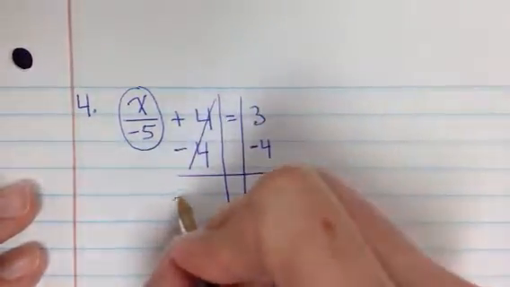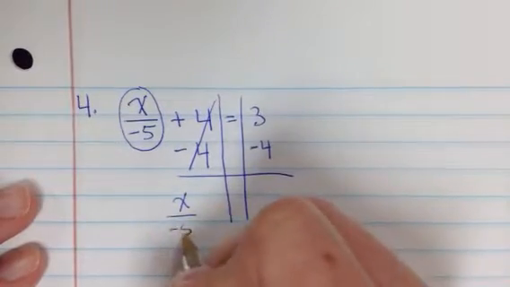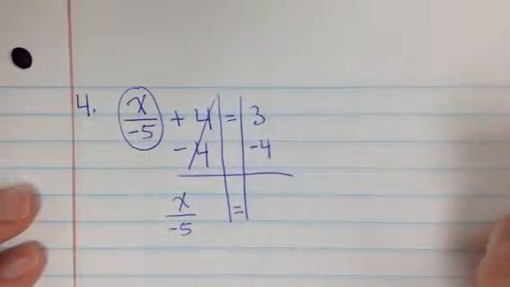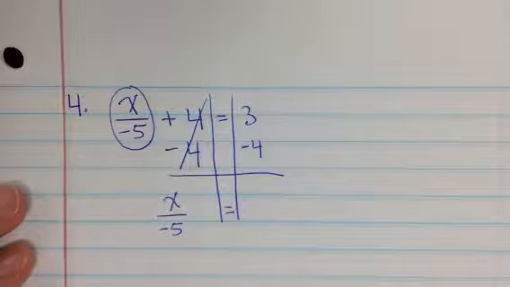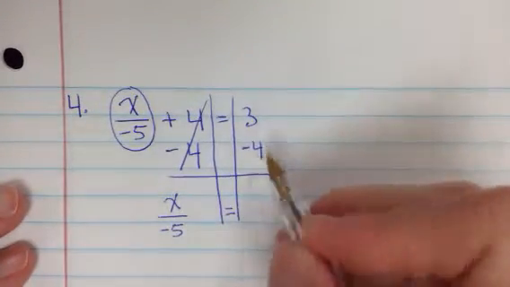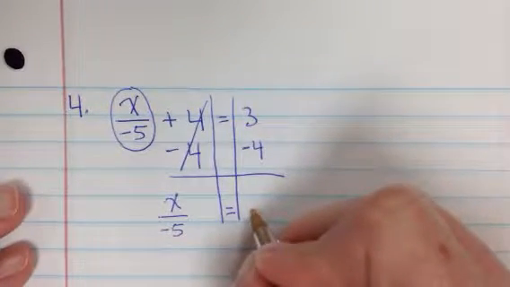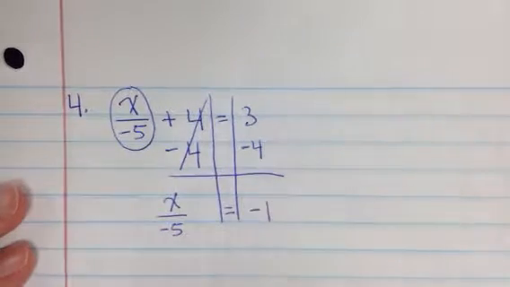I'm going to rewrite my problem. X divided by a -5 equals. On this side we have 3 minus 4. You have more negatives, so therefore I will have a negative value here. So that will give me a -1.